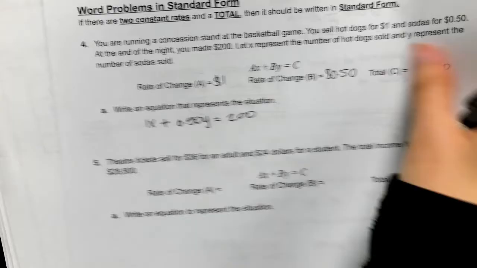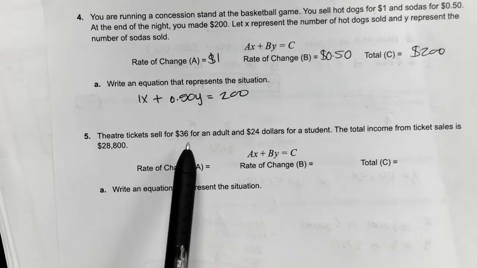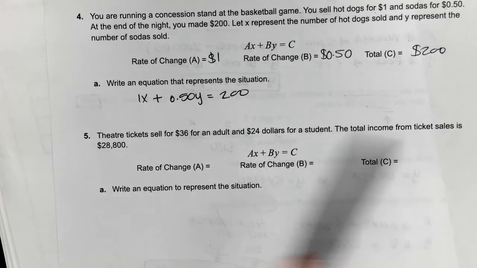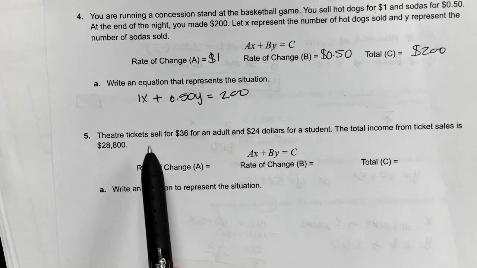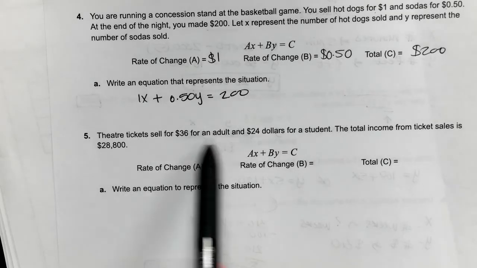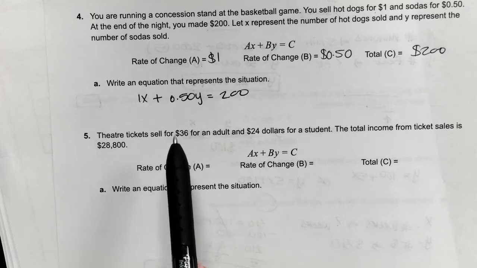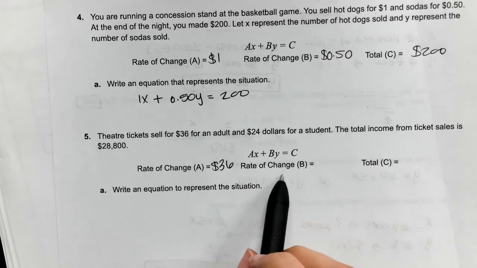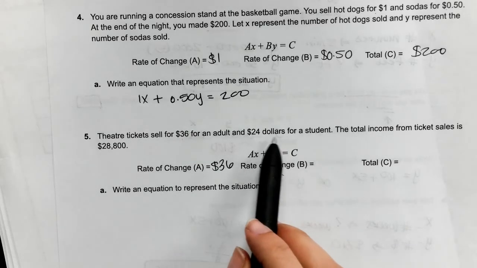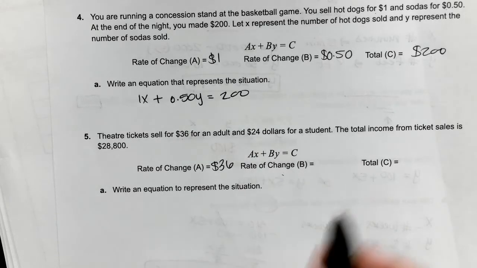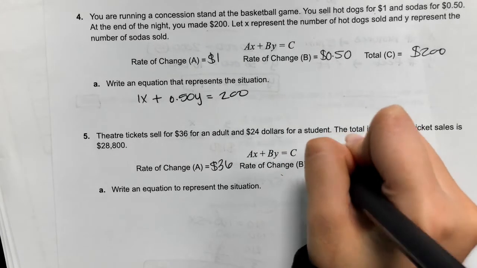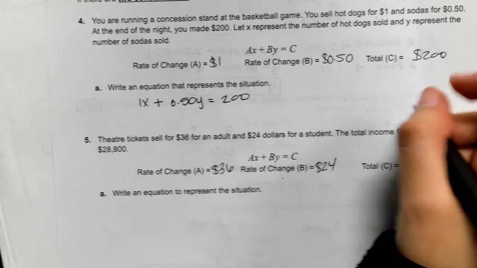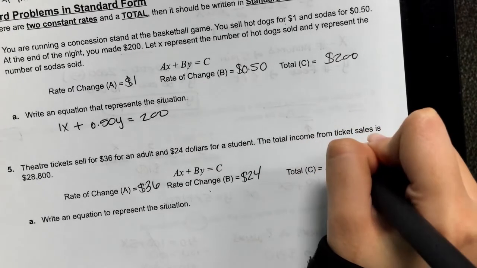Here's another example. Theater tickets sell for $36 for adults and $24 for students. The total income from ticket sales is $28,800. My first rate of change is the rate of change for adults. It's $36 per adult. And then we have a second rate of change. It's $24 per student. So you're paying different amounts, or you have two different rates of change, whether you're an adult versus whether you're a student. And we have a total, $28,800.